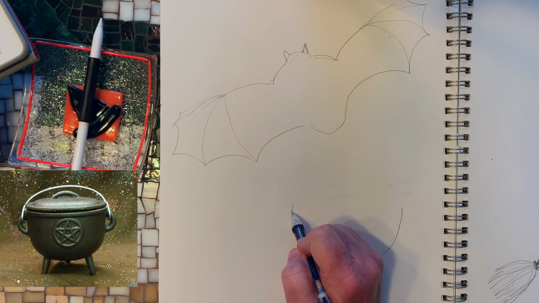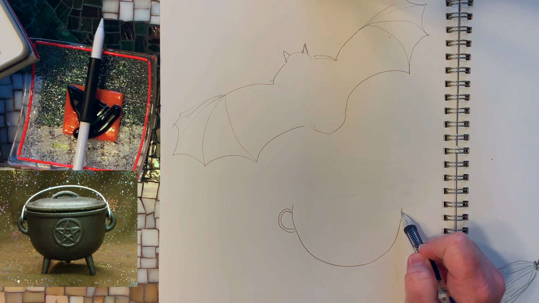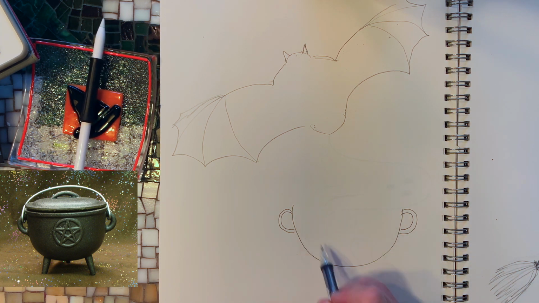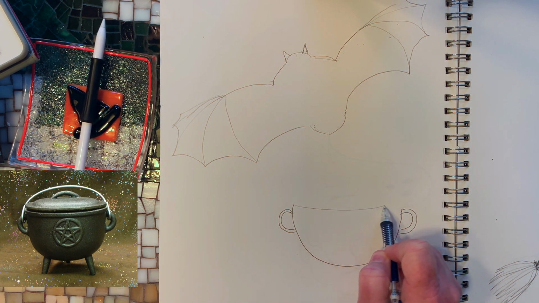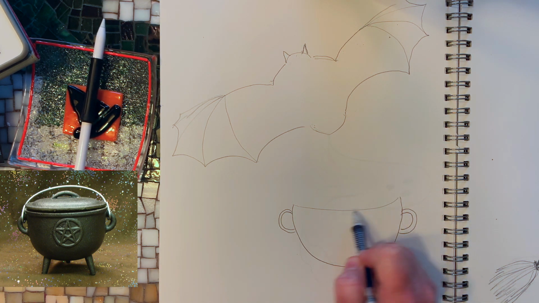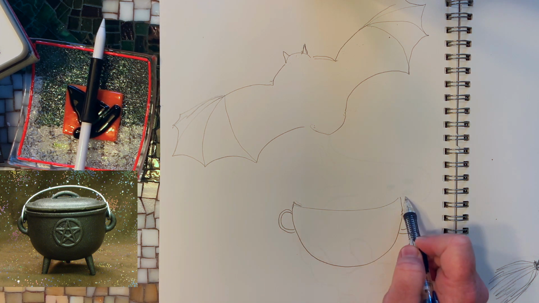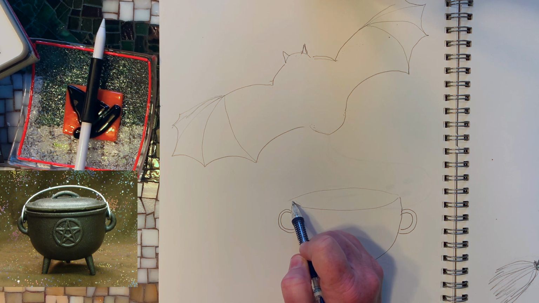Then on the side, it has cup handles. And the same circle here is up here to give us a lid. And then it kind of flattened out in the back.